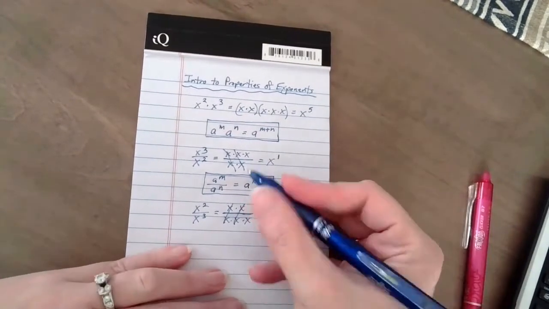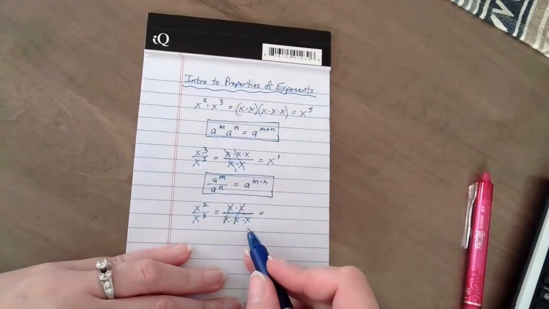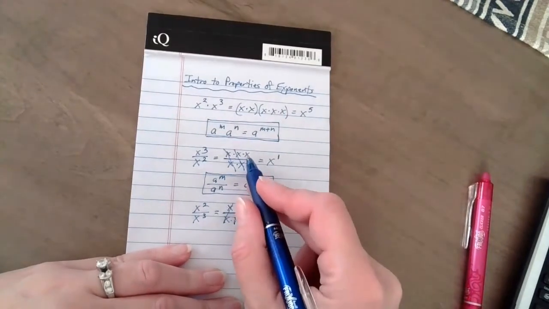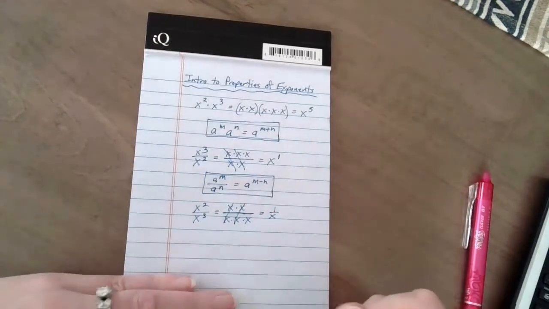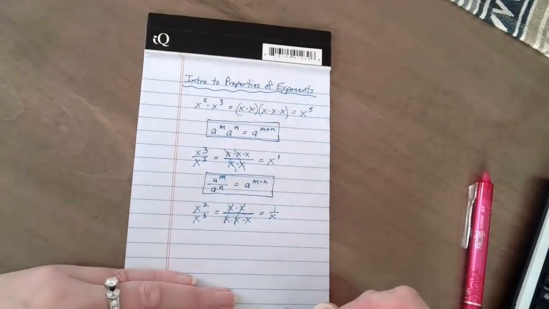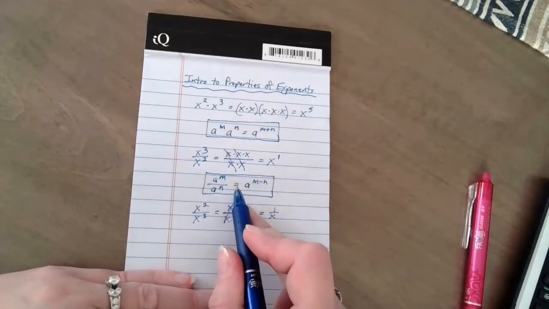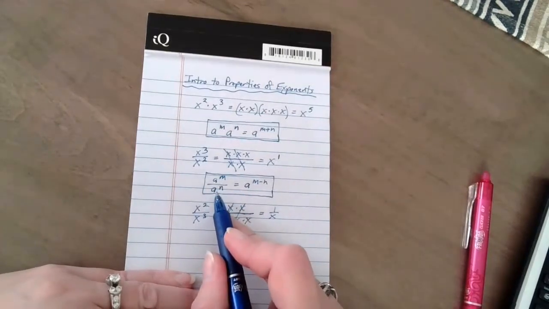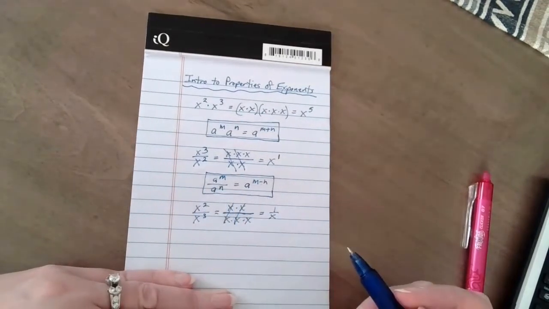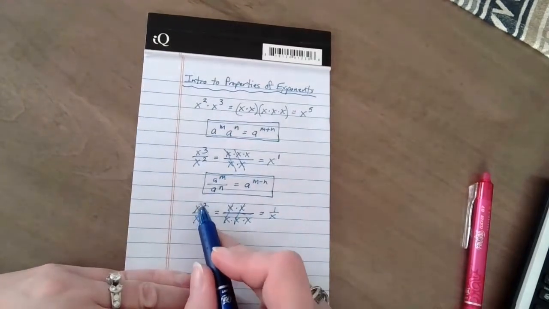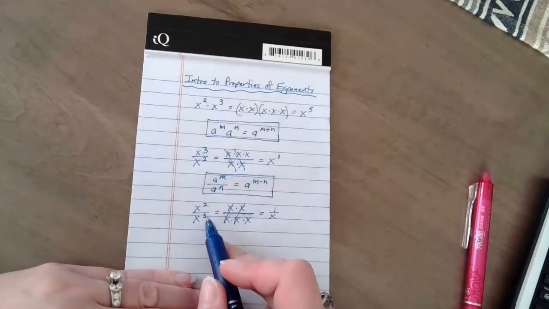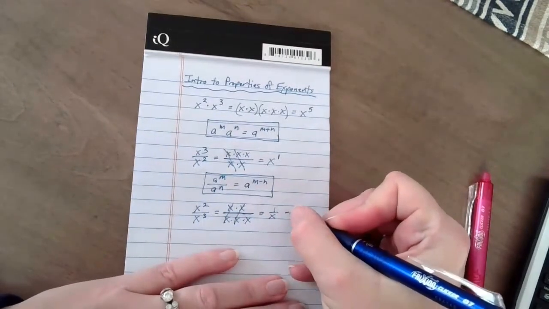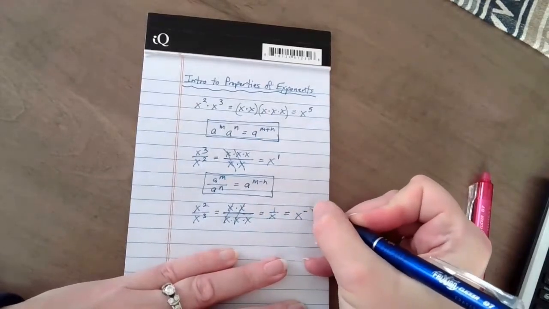An x is left, but where is it? It's on the bottom. This was x over 1. This is 1 over x. Well, so what does that mean? If I use my last property, we said that if we're dividing with the same base, we subtract the exponents. So if we were dividing, which we are, same base, x and x, 2 minus 3. What is 2 minus 3? 2 minus 3 would be x to the negative 1.